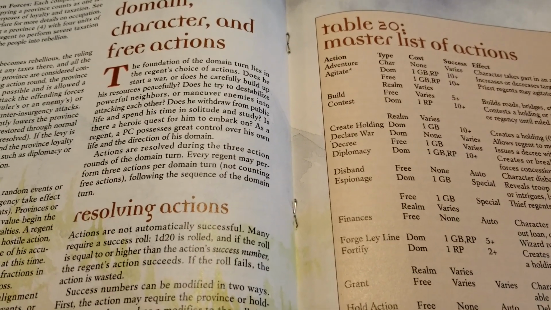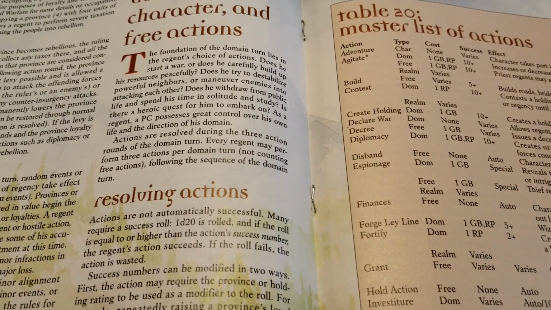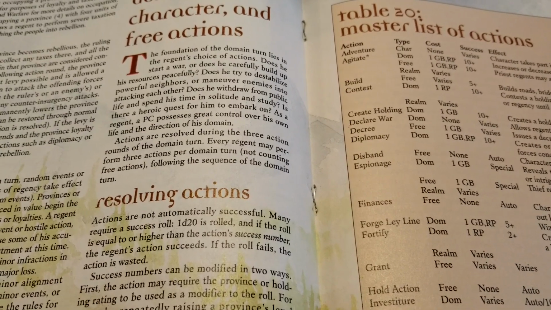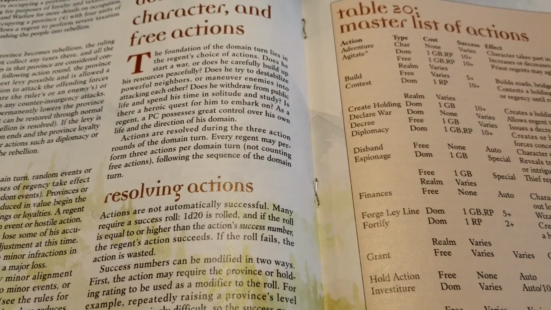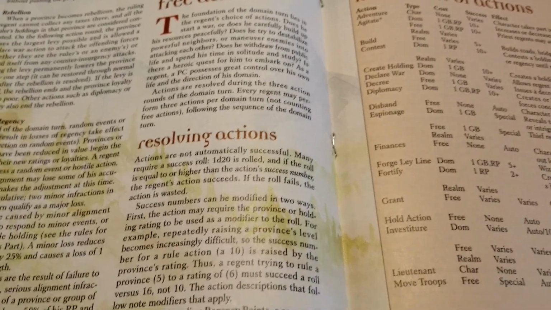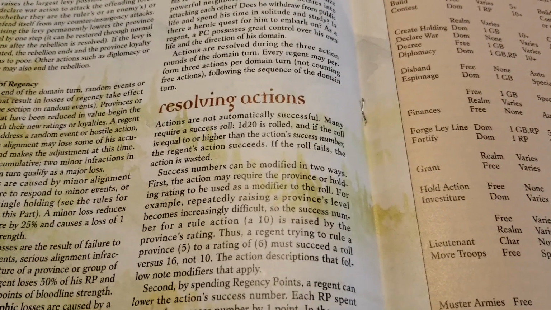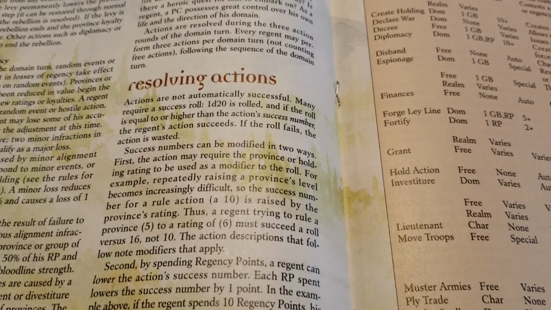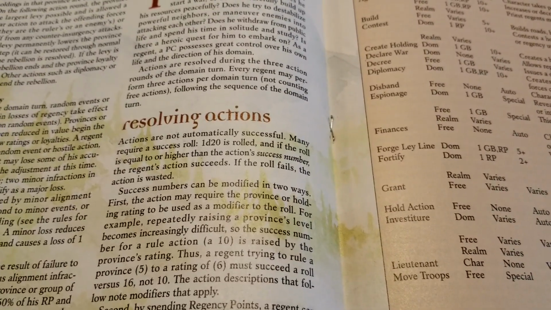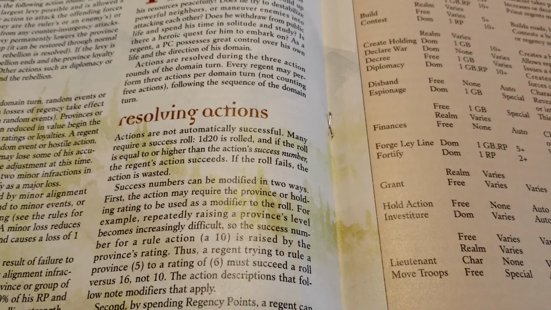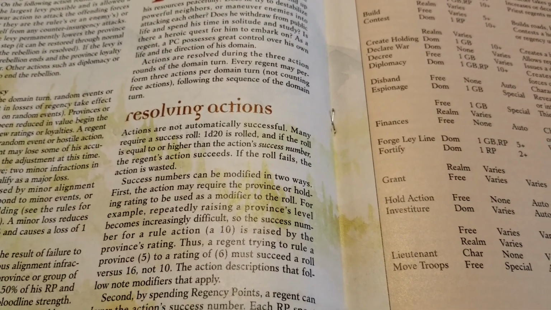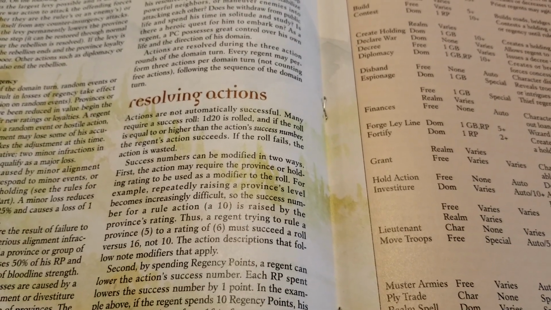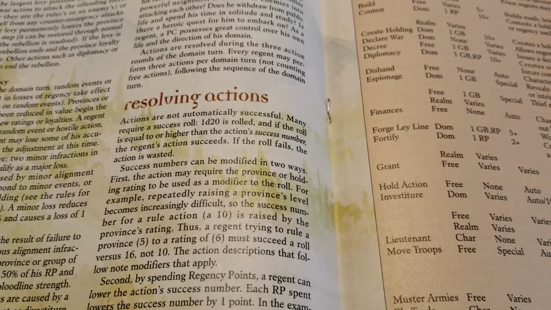So actions are resolved during the 3 action rounds of the domain turn. Every regent may perform 3 actions per domain turn, not counting the free ones, following the sequence of the domain turn. So basically it has its own initiative order, which changes. Actions don't always automatically succeed, on a per action basis. Everything's going to be a little different. If the roll is required to be higher than the success number, then the action succeeds. If not, it fails, and then the action is wasted. So basically you wasted a month of time on something.